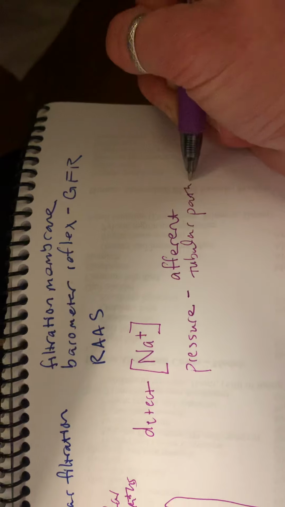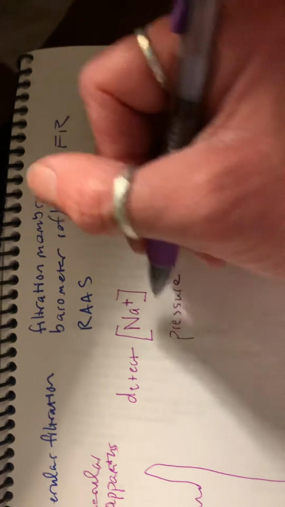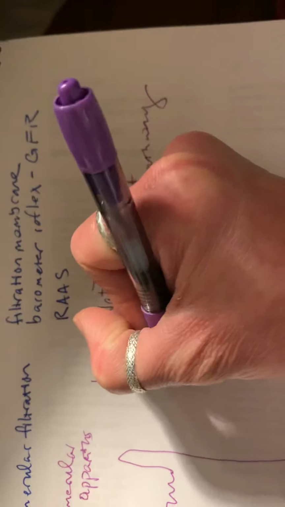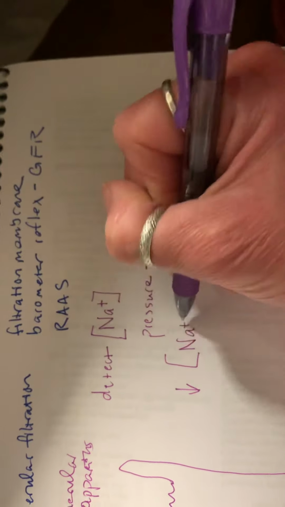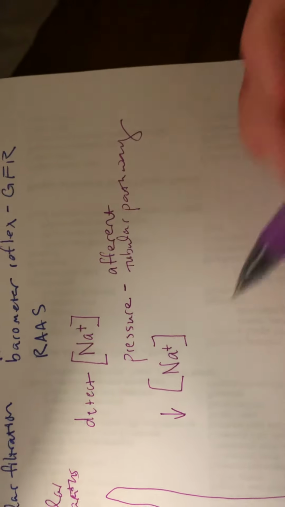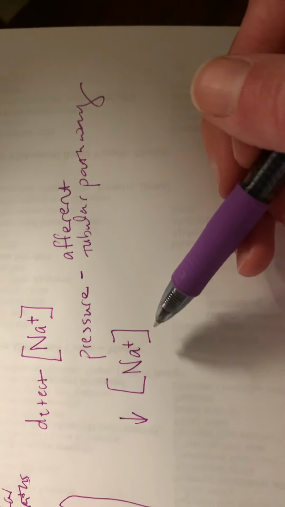So anyway, if the juxtaglomerular apparatus detects a drop in your sodium, so we'll do a down arrow for the drop in sodium, we know that a drop in sodium means that we also have less solute pulling water.